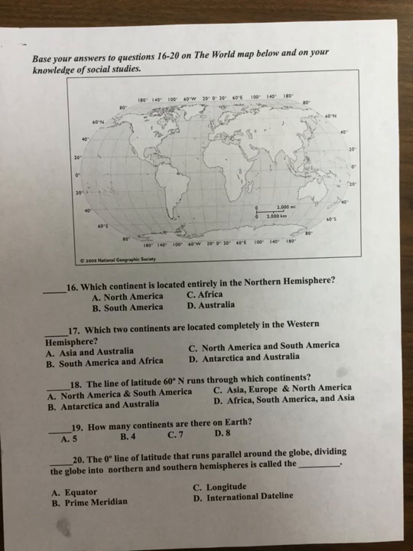Question number 20. The 0 degrees line of latitude that runs parallel around the globe, dividing the globe into northern and southern hemispheres, is called the blank. Is it A, equator, B, prime meridian, C, longitude, or D, international dateline?